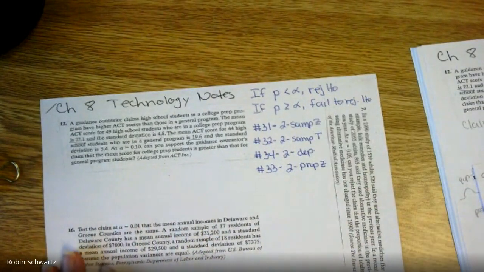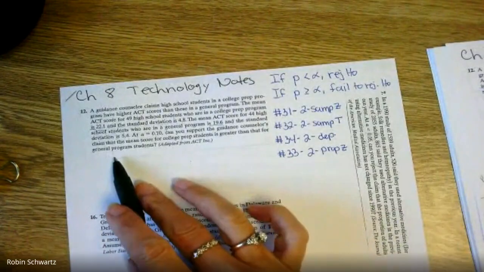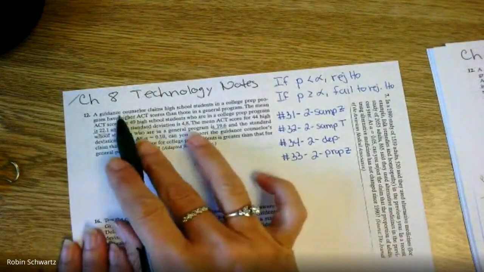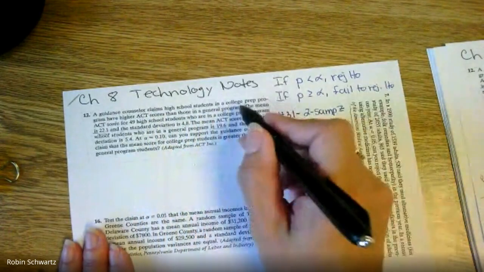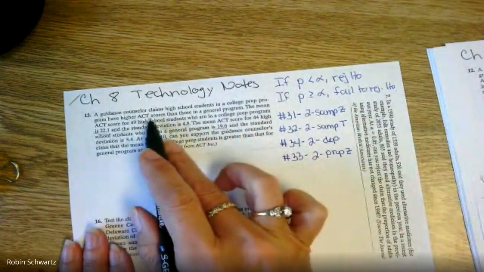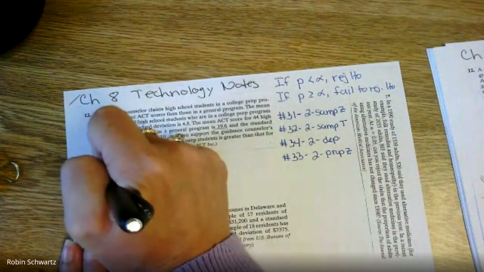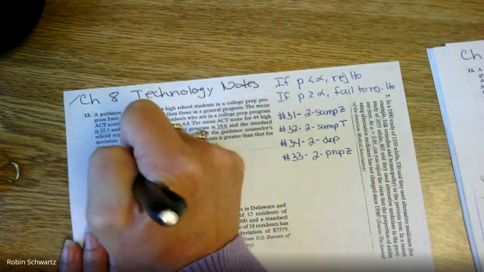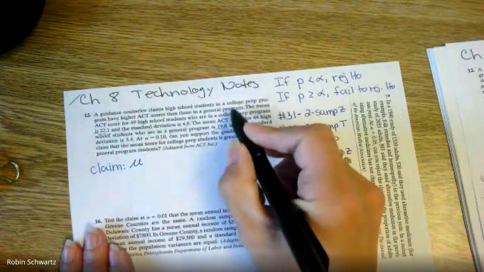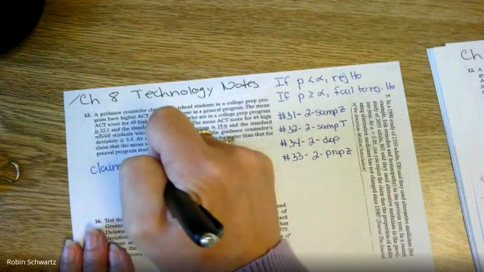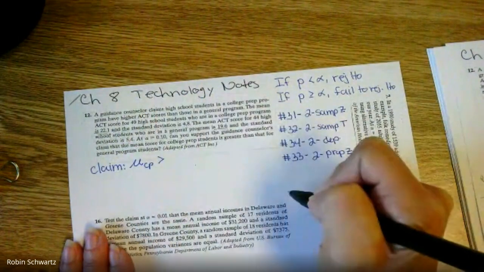So before we get started, I want to write the Ho and Ha. You have to do these even though you're using a program. So a guidance counselor claims that high school students in a college prep program have higher ACT scores than those in a general program. So the claim is that the average ACT, those that are in college prep, I'll use CP, is higher than the general.